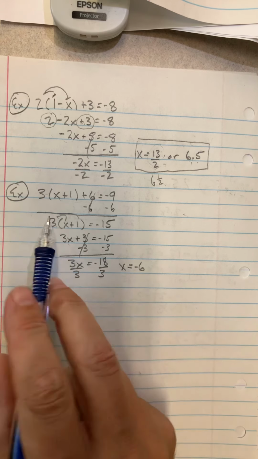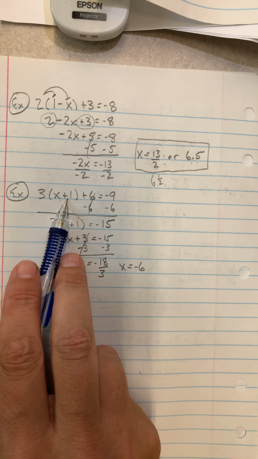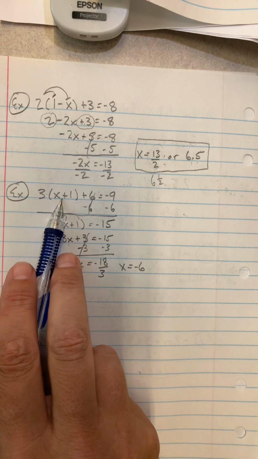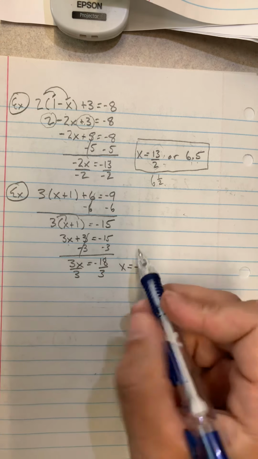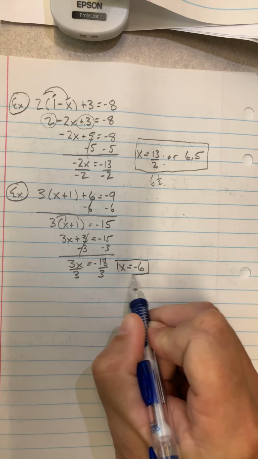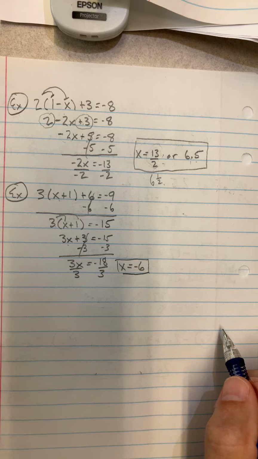And I can certainly plug that back in here to check it. Shouldn't be that difficult to check. Negative 6 plus 1 is negative 5. 3 times a negative 5, negative 15. Negative 15 plus 6 indeed gives me negative 9. And I'm going to box that in because I'm confident it's correct.